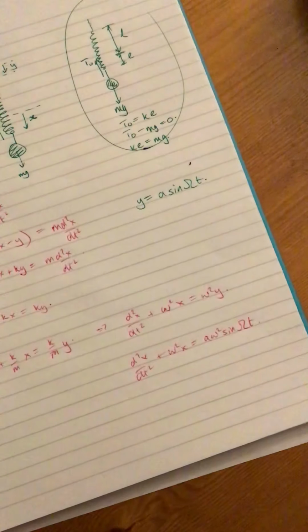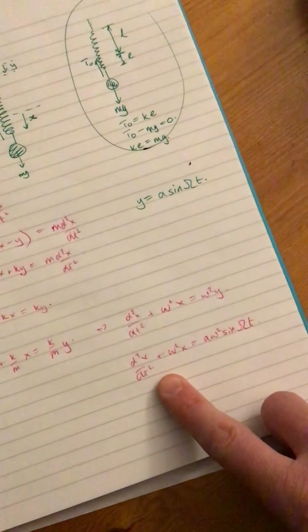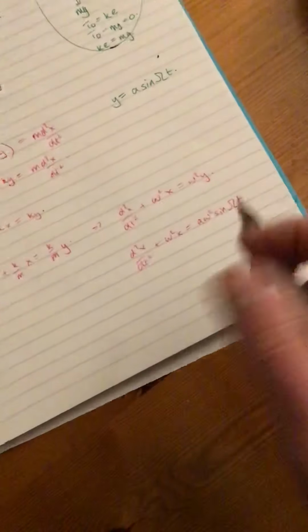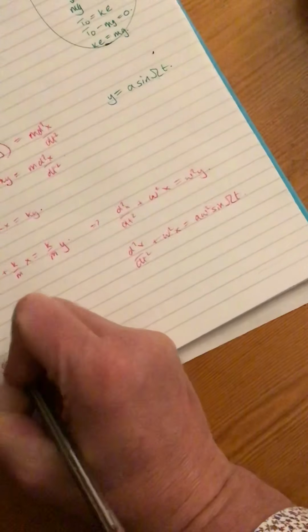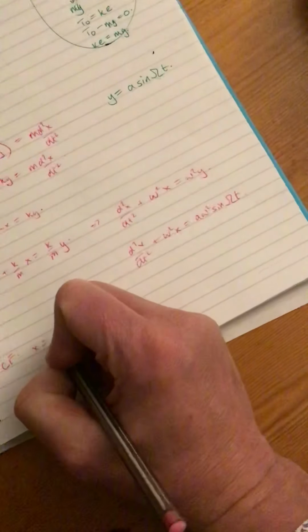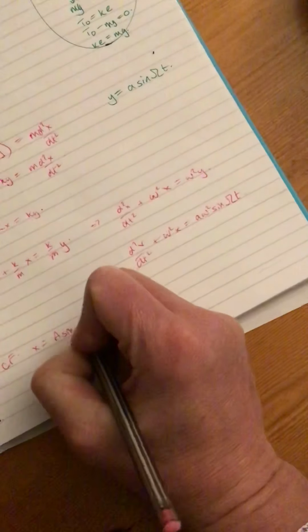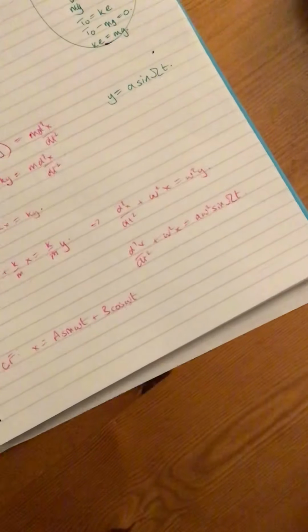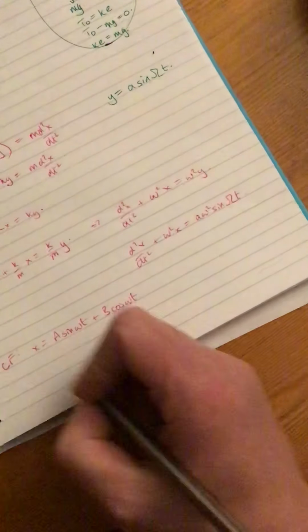Right, I'm going to try and solve it a bit quick, but it's nothing different to what we've been solving recently. What's the complementary function? We know the complementary function. The complementary function is x equals a sine ωt plus b cos ωt. Yes, nice one.